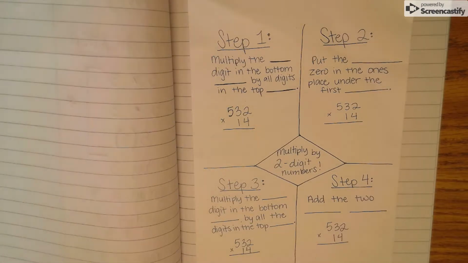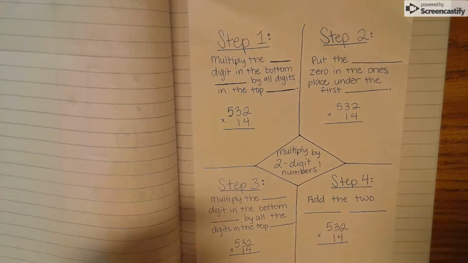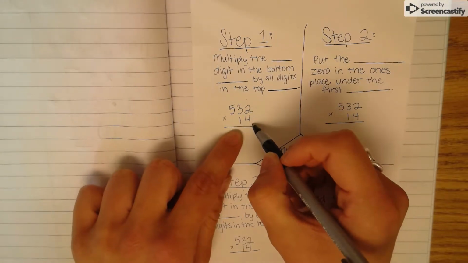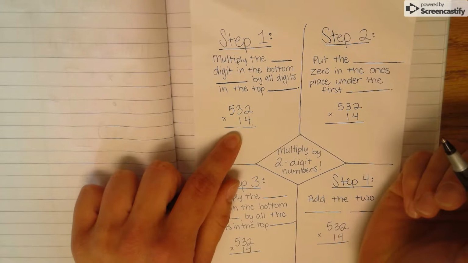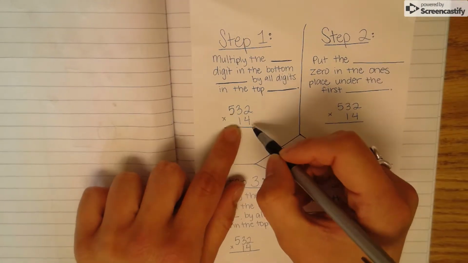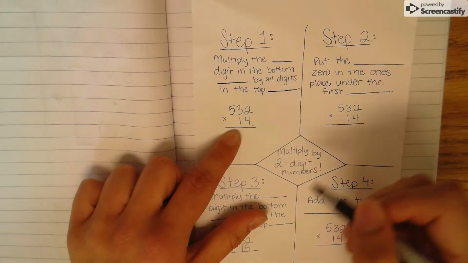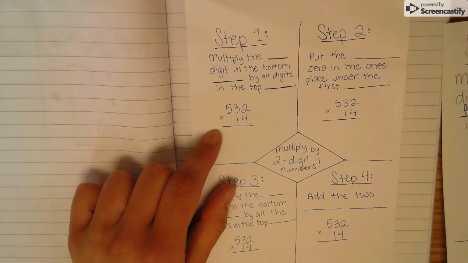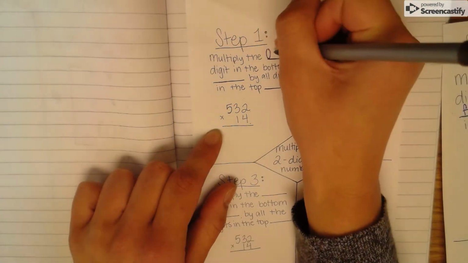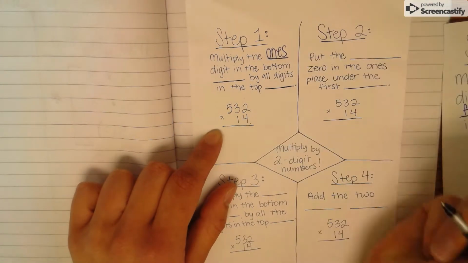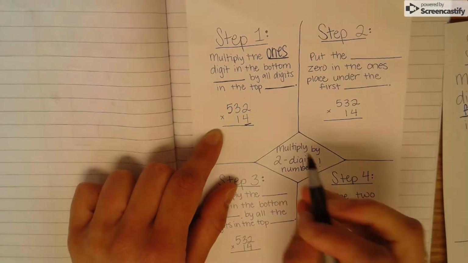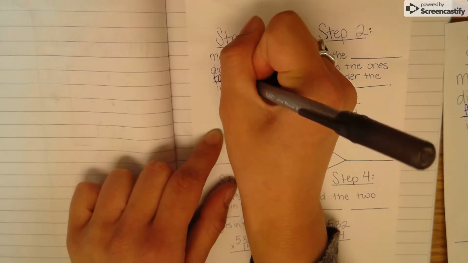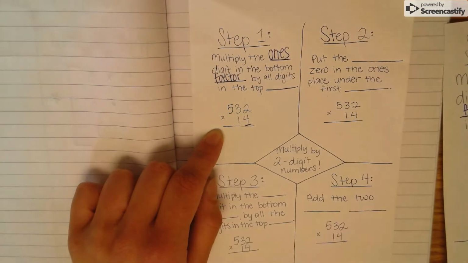Okay, let's fill this in. We're talking about multiplication where we have 3 digits in the top factor and 2 digits in the bottom factor. You guys are only used to 2 digits in the top factor and 2 digits in the bottom. So we're going to go through the steps of doing 3 by 2. First, it's going to start out the same. You're going to multiply the ones digit in the bottom factor by all the digits in the top.